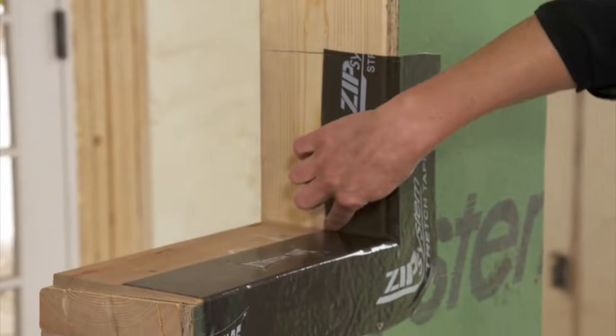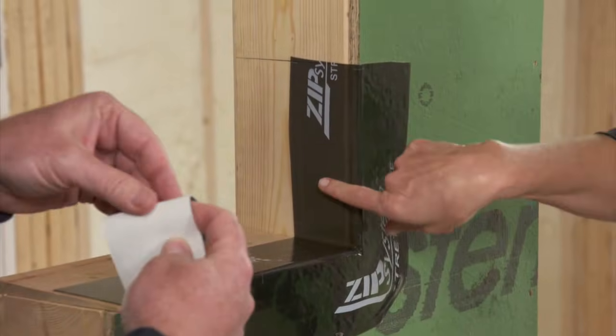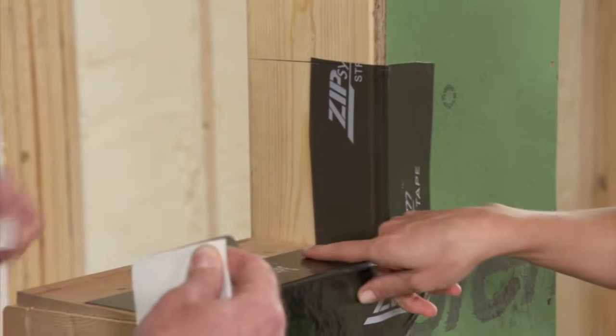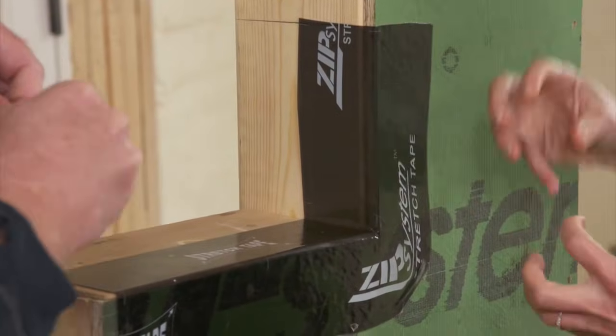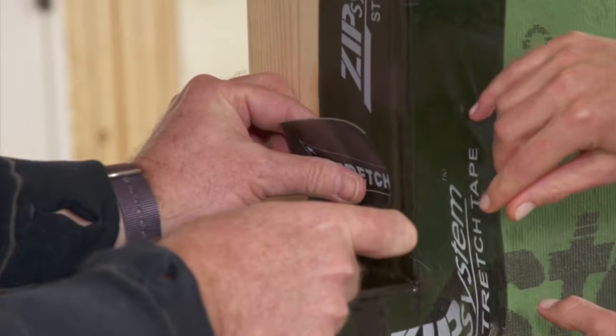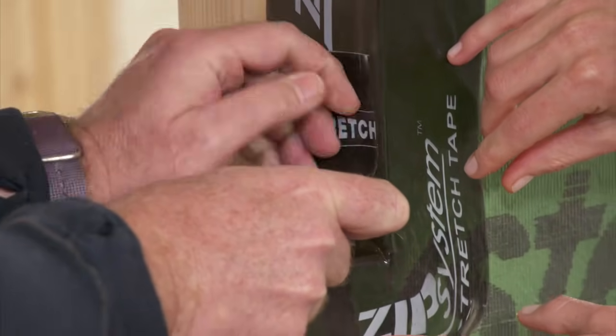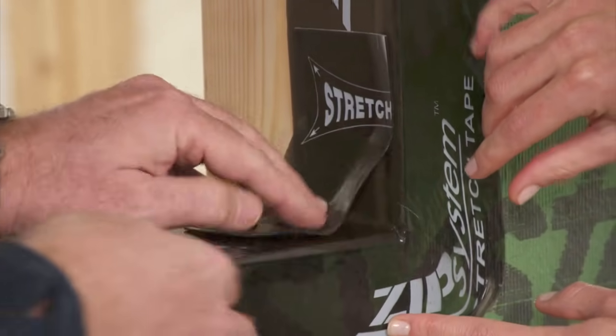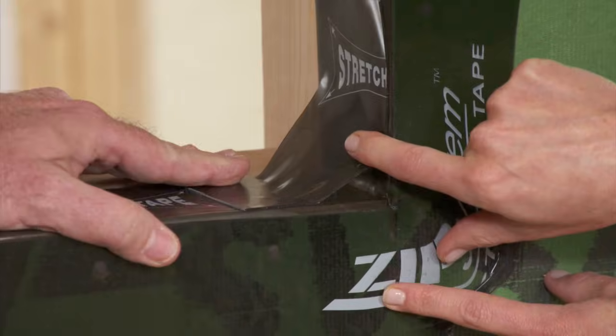Right, I've got another one here for you. But it's real common to get some bridging of your membrane at the corner. This one's a mock-up done in perfect conditions, and so it conforms really well. But what if it didn't? Talking about what it could look like, I'm going to exaggerate it just so we can see it. It could look like that.